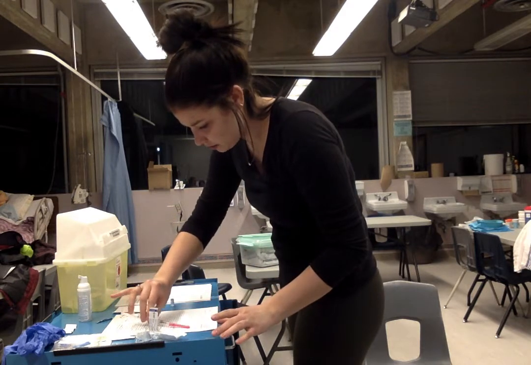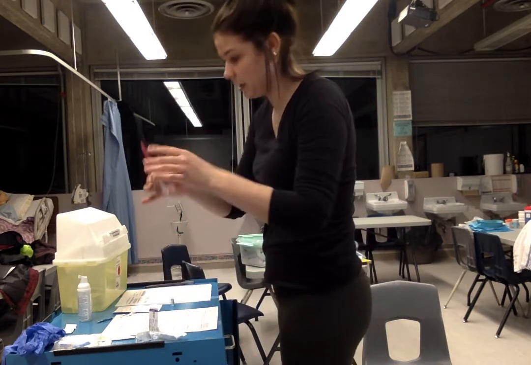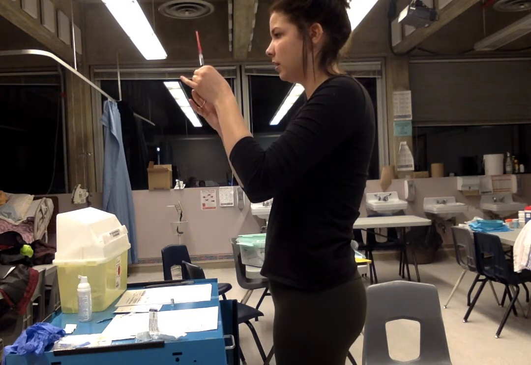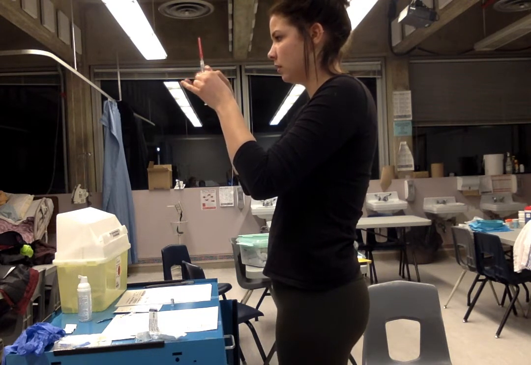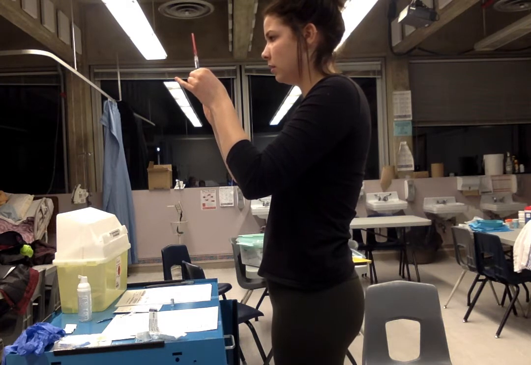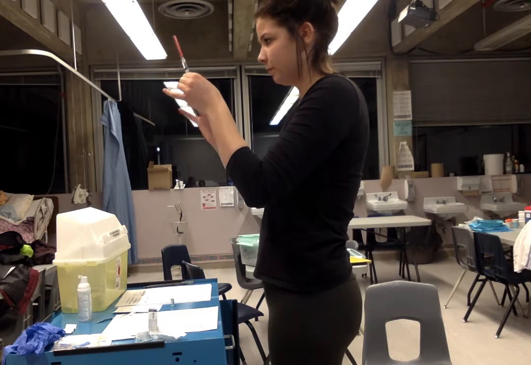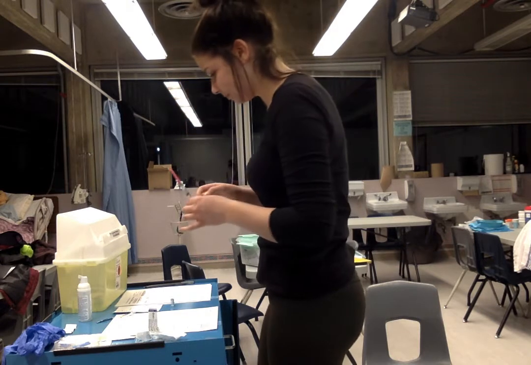I'm just going to cap so that I can get my bleb without spilling. And we got all the air up to the top. Okay, there we go. I see it up there. And we got 1 ml.